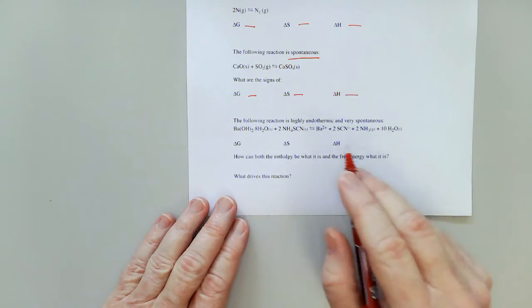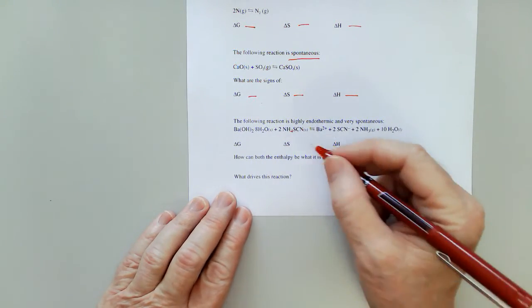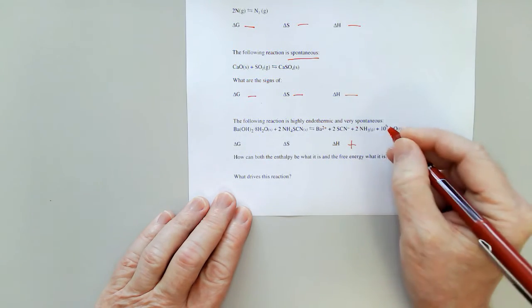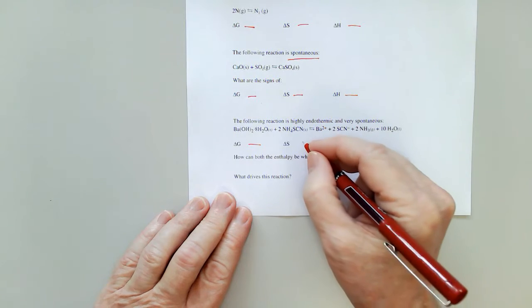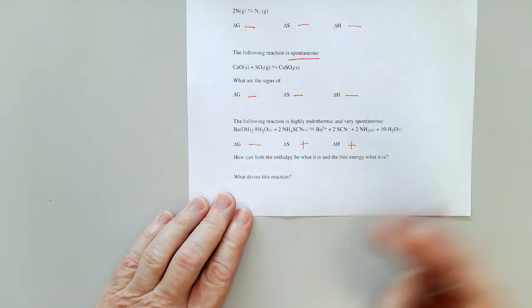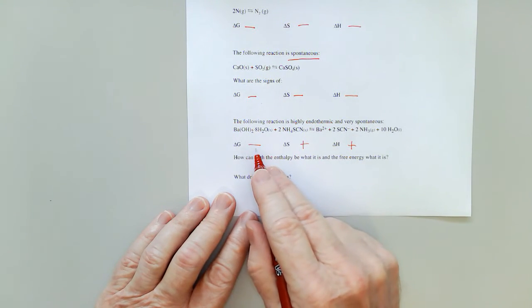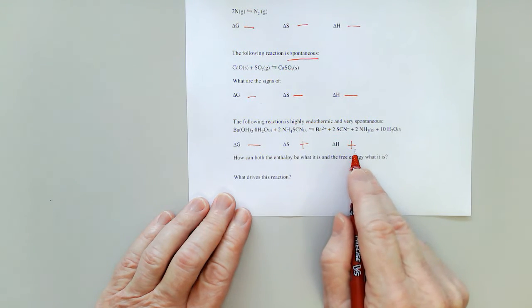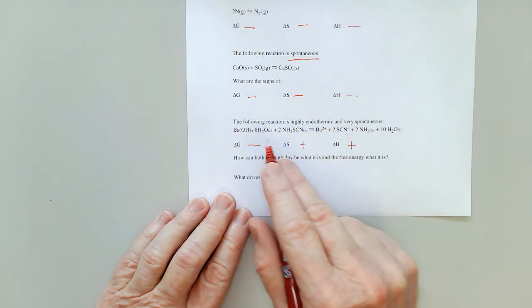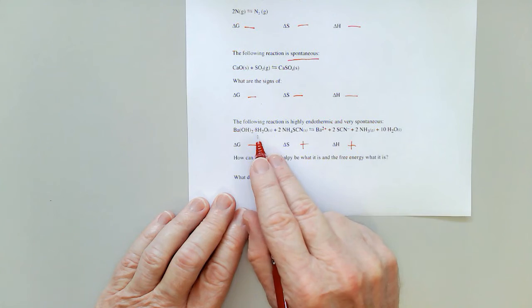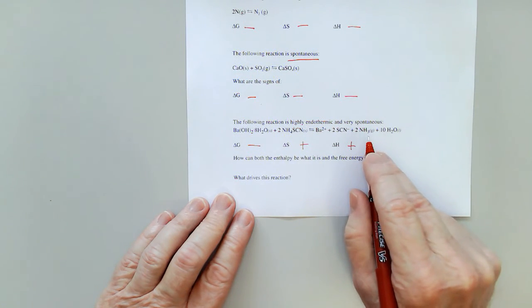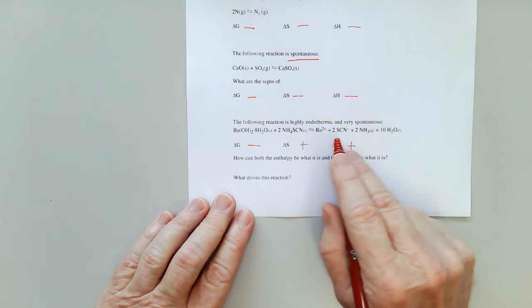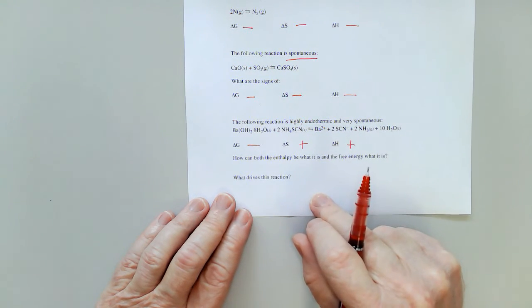Now in our last one, the following reaction is highly endothermic. Delta H is positive, very spontaneous. Delta G is negative. Delta S has got to be positive, otherwise it can't be spontaneous. This is spontaneous. That is not favorable. This has to be. And then when I look at this, wow, 3 moles of solid are becoming 10 moles of liquid, 2 moles of gas, 3 moles of ions floating around in solution.